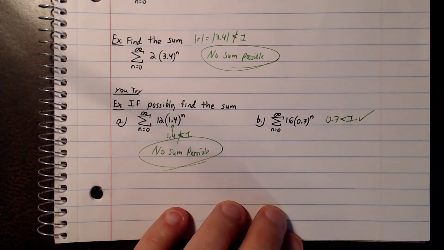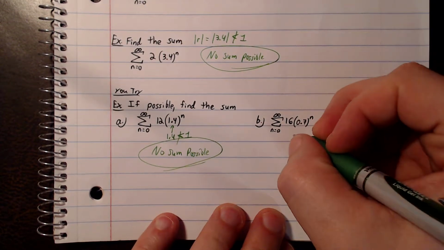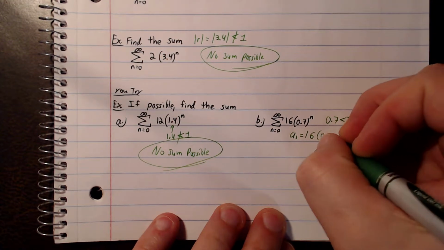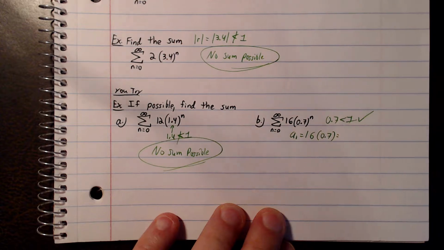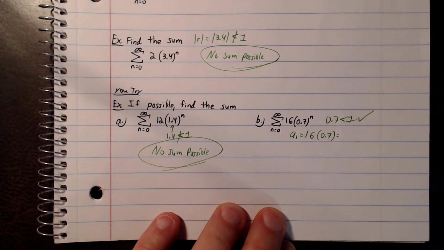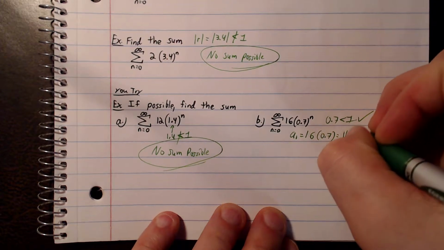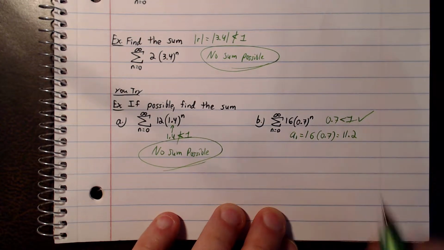And the formula is pretty basic, right? We need to figure out what A1 is. So we've got to do 16 times 0.7. If you type that into your calculator, you end up getting 11.2. So I need that number, right?